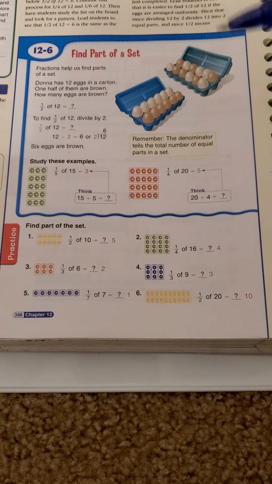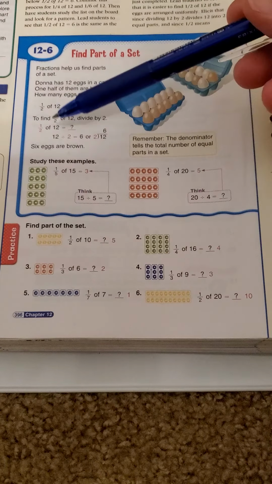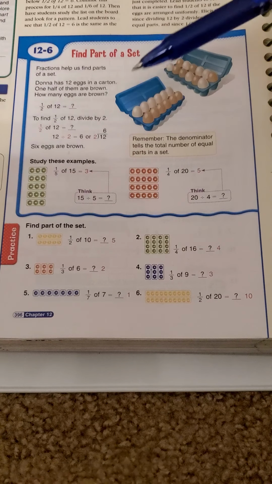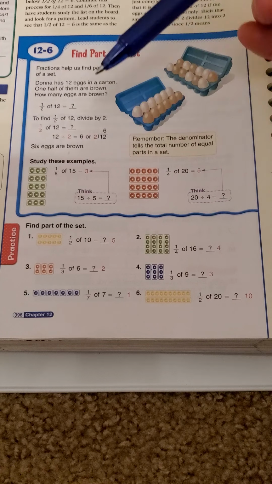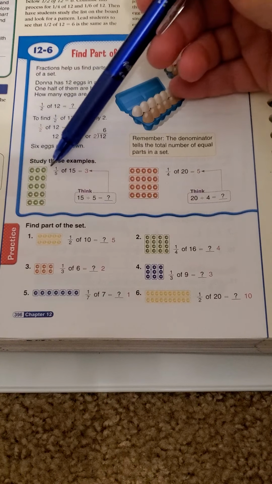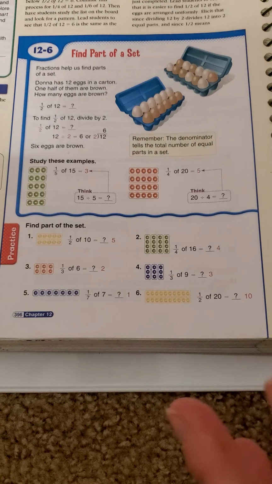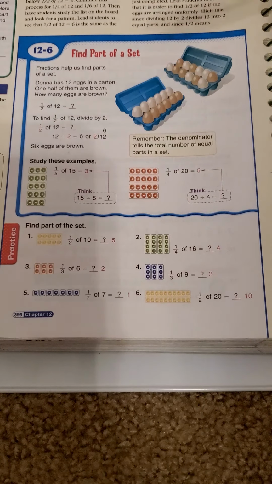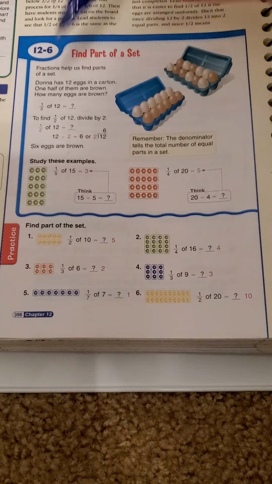Now, if you have any trouble with this lesson, you can use your fraction strips, or you can just use any kind of markers. Like you might have some sort of buttons or circles or brown bears, or sometimes gummy bears could work, okay? But you just need to make sets, just like we did when we did our division. It's the same thing, okay?